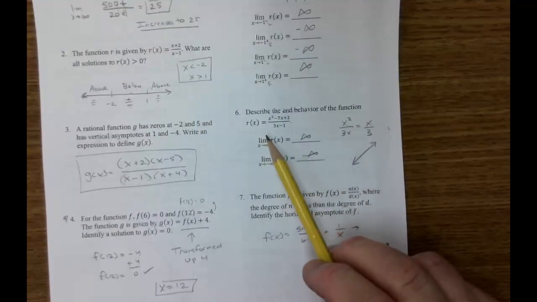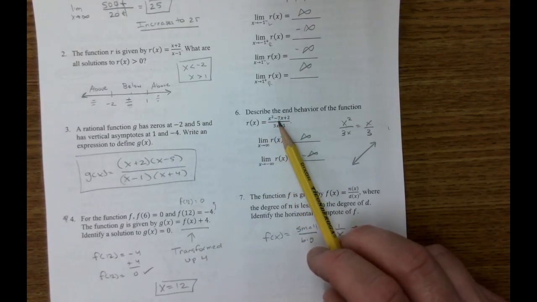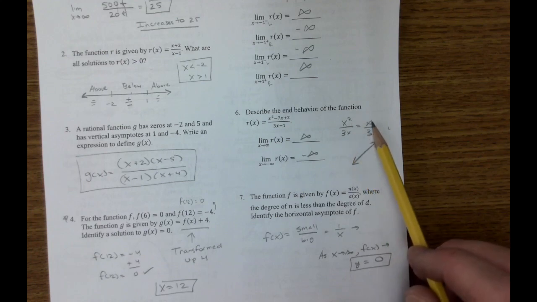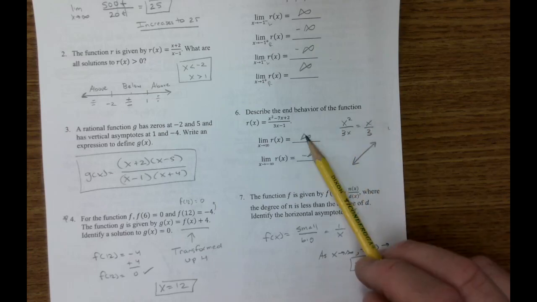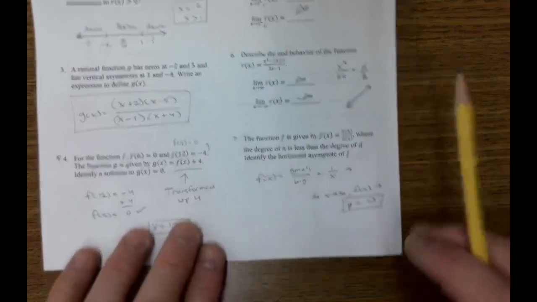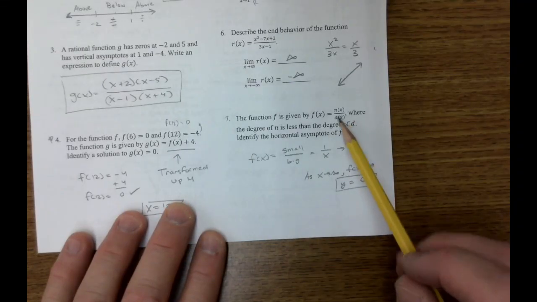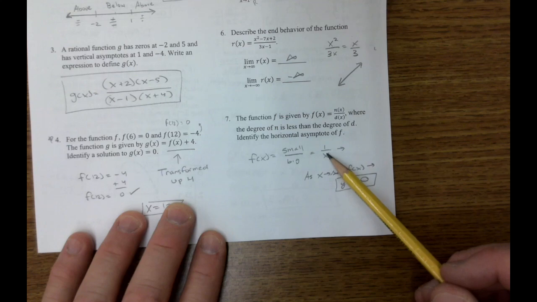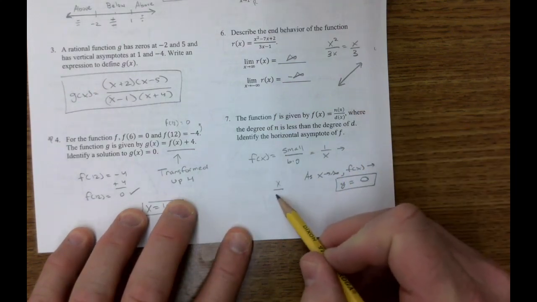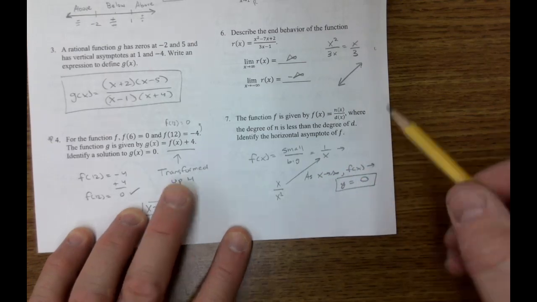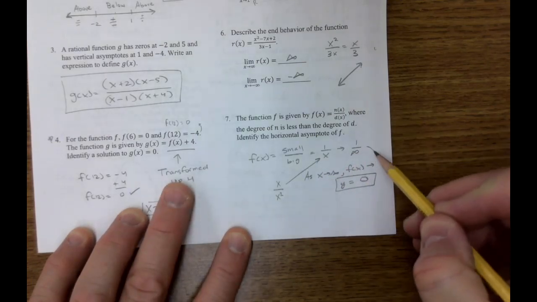In end behavior here, we only look at the leading term, which is x squared over 3x, which reduces to x divided by 3. We plug in infinity divided by 3, and we get infinity, and for negative infinity, negative infinity. On problem 7, it's the exact opposite. The bottom degree is bigger, so we have a 1 over an x, or an x over an x squared. Whatever it is, the bottom is bigger, so it's 1 over infinity, which leads us to 0.